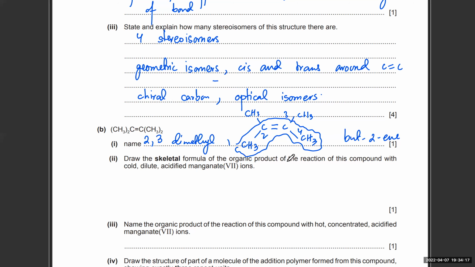Now draw the skeletal formula of the organic product of the reaction of this compound with cold dilute acidified KMnO4. That is mild oxidation. What happens when you have a double bond and it undergoes mild oxidation? What does it turn into? Diols, which are alcohols. So the double bond will go away and you'll have OH groups in its position. Everything else would remain there, except the double bond in the middle would be gone. So mild oxidation results in the formation of diols.